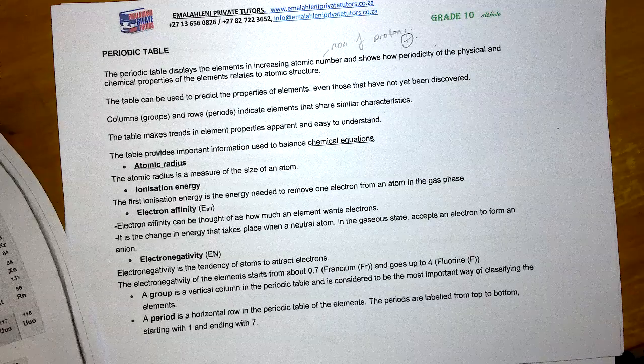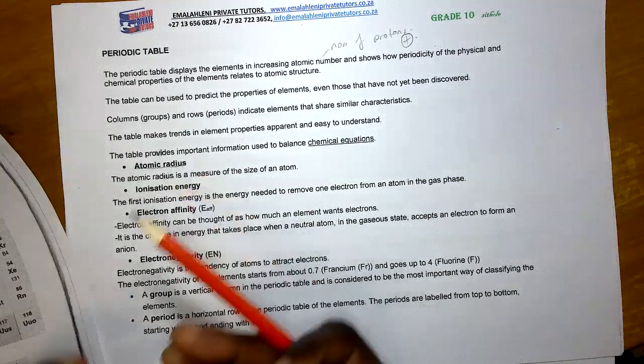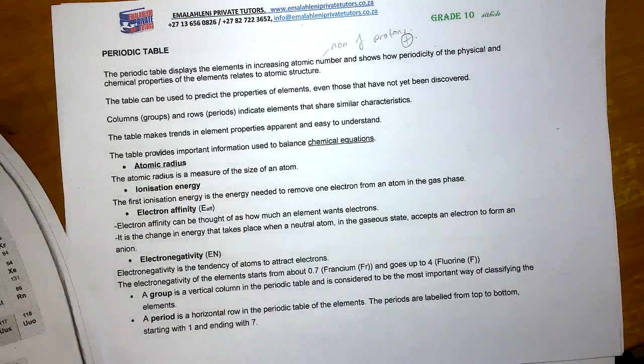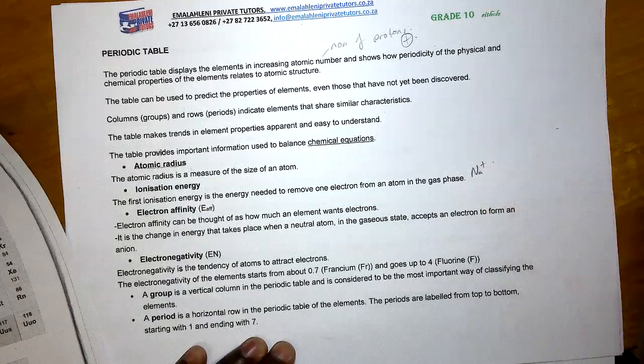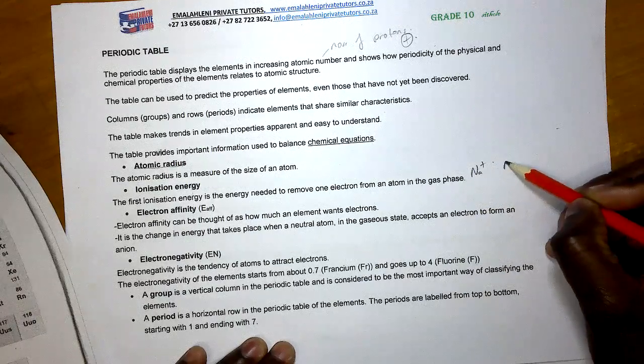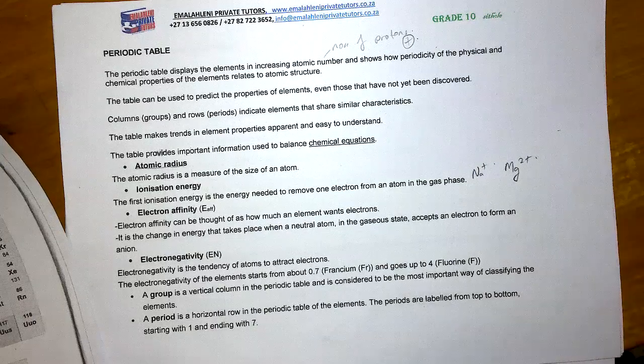So we've got the first ionization energy when maybe your sodium loses one electron. Then we've got the second ionization energy when your magnesium loses two electrons. So we can say first ionization energy is for sodium, then the second ionization energy is for magnesium, because magnesium is to lose two electrons.